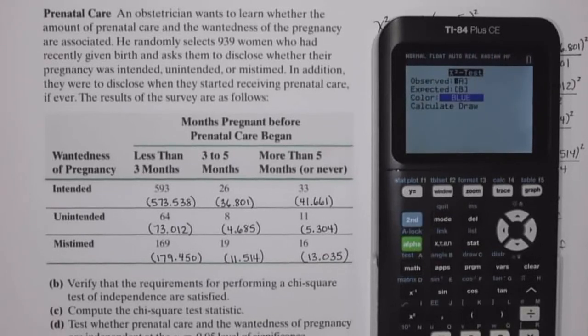Now, all I have to do is tell the calculator where I put the data, where I put the observed data. And that is in this matrix called Matrix A. On my calculator, the way it's set up, the calculator is going to calculate the expected values, and it's going to store those expected values in matrix B. So I don't have to find the expected values. The calculator is going to do that and put them in matrix B for me.